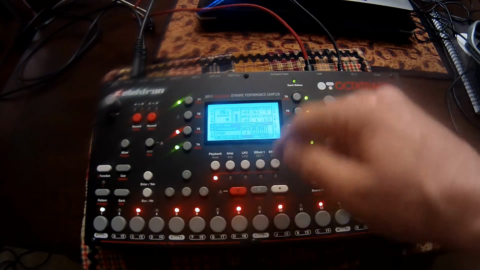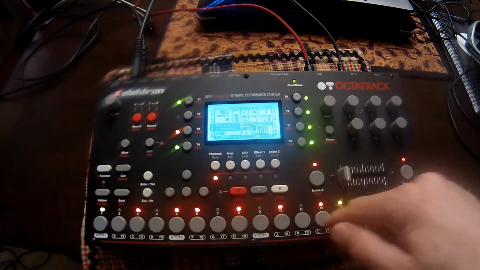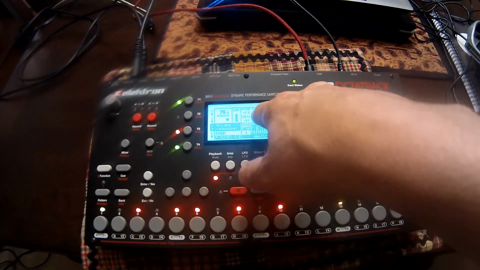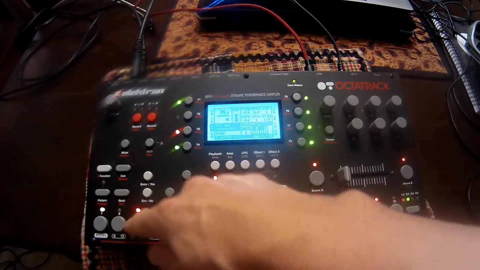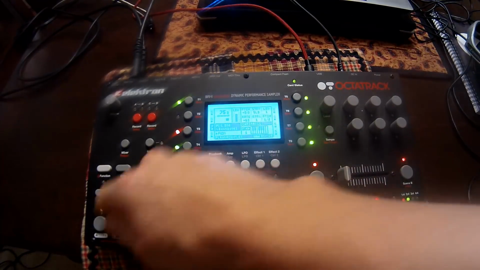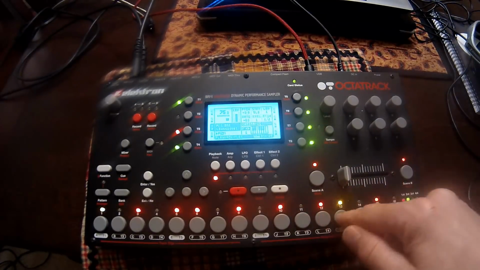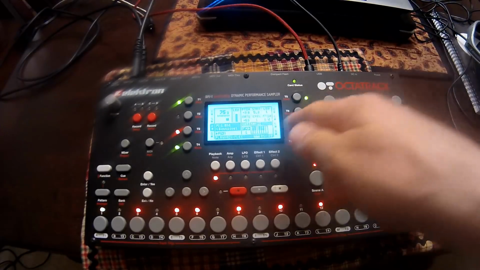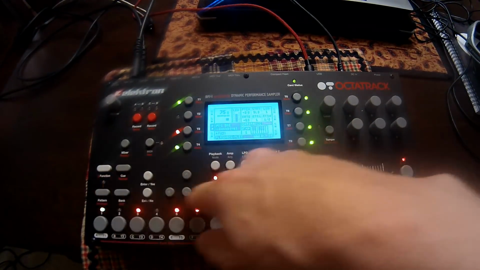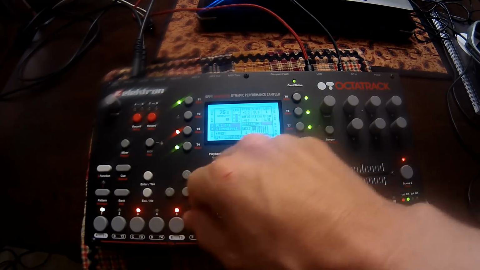And now listen. Okay, that is the first slice. If I go to start SL2, all right, 3. Okay. Now, to go up and down octaves, by the way, you hold the function key down and left and right arrows.